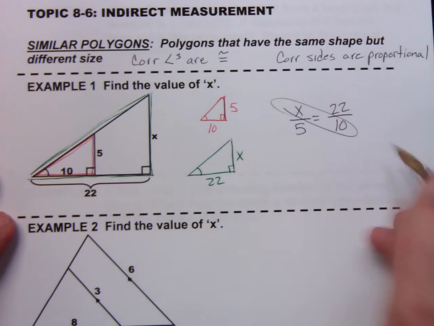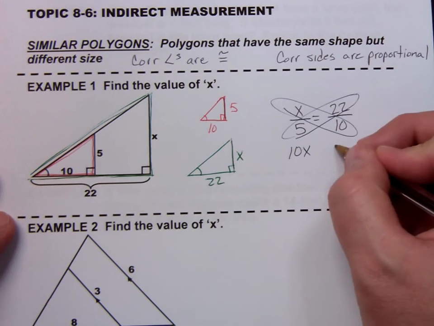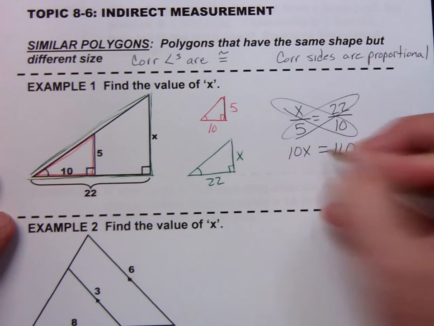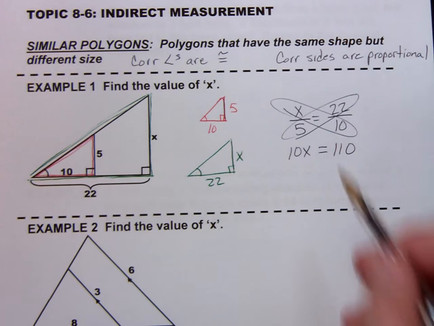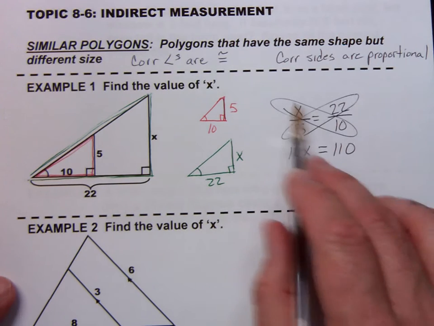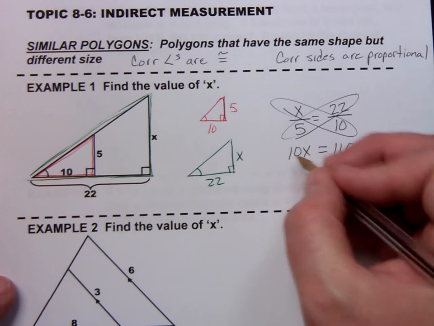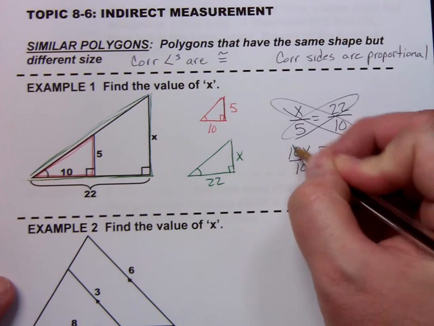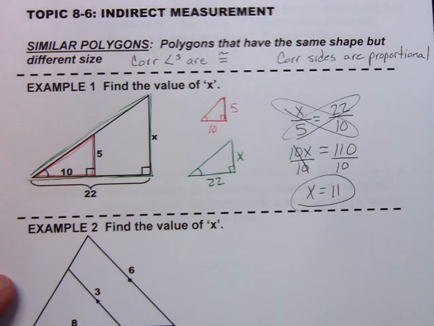So I'm going to cross multiply. 10 is multiplying times x. 5 is multiplying times 22, which is 110. And those cross products are equal to each other. Now, with a simple proportion like this, there are shortcuts where you can just do 5 times 22 divided by 10. But I'm going to do it the longer way each time just so we know how that works when we have more complicated proportions. We just take those two cross products and set them equal to each other, and then we solve that equation. So x is being multiplied by 10. If I want to solve for x, I'm going to divide by 10. We'll find out x is 11.